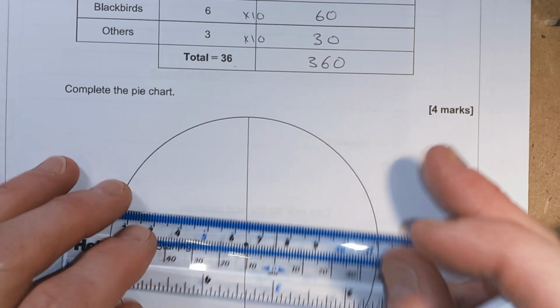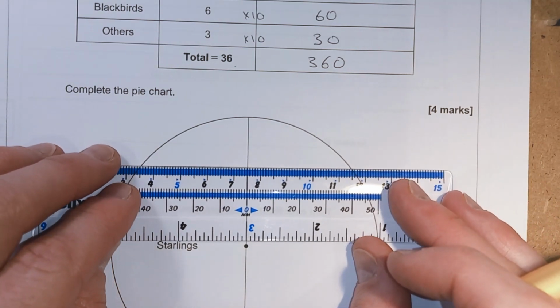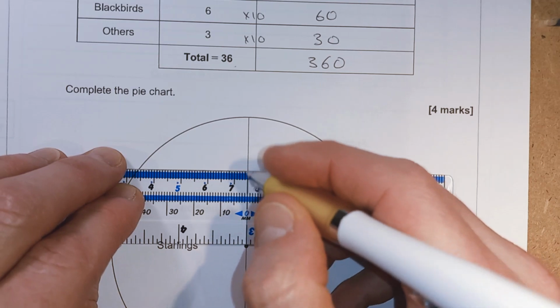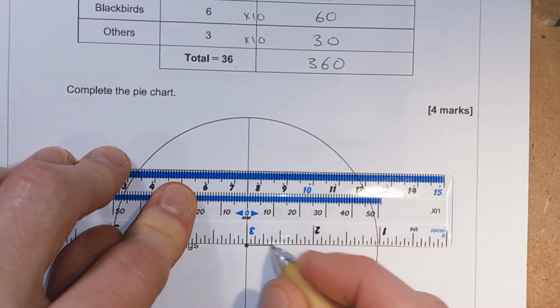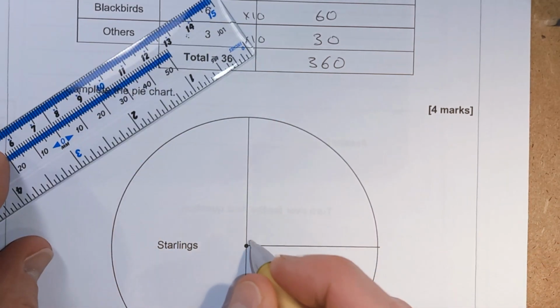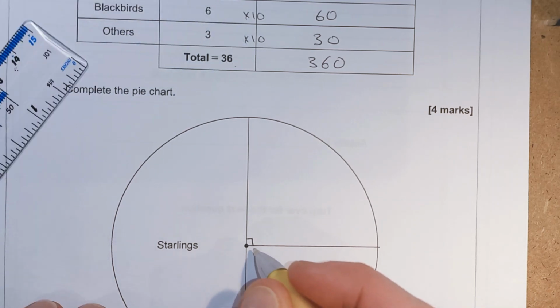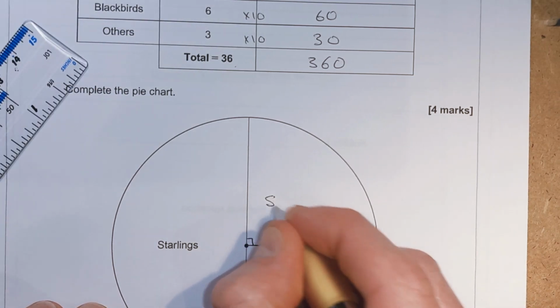So I could just use my ruler, actually. I'm just going to find the vertical line there and draw it straight across. So I've got my right angle. Okay, so this is going to be my sparrows.